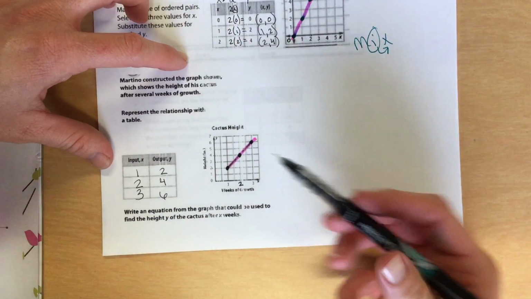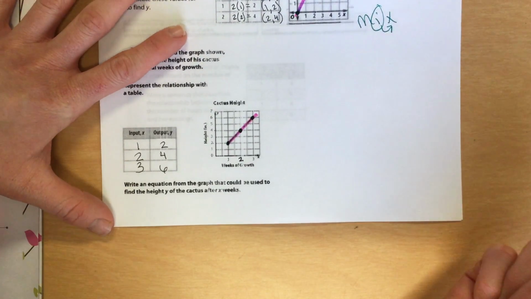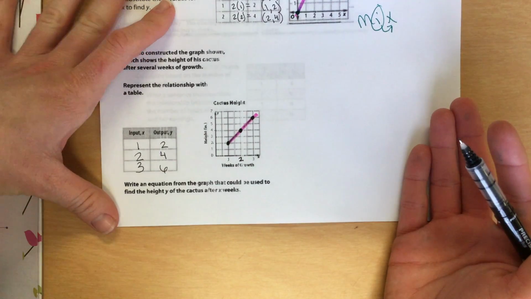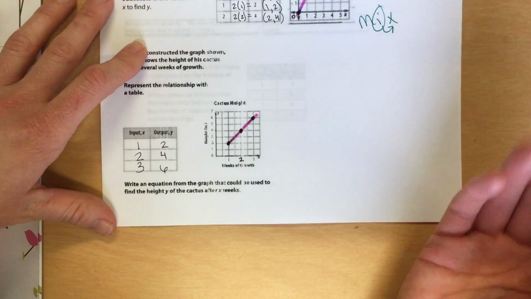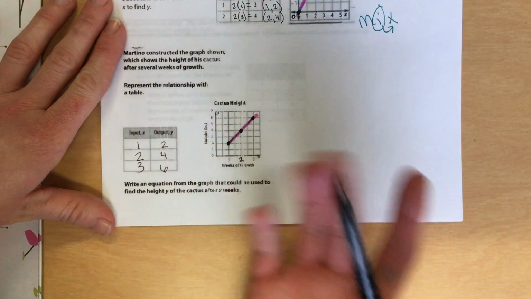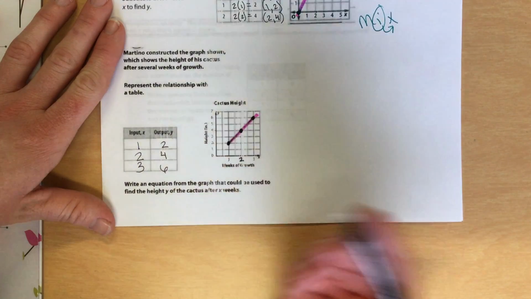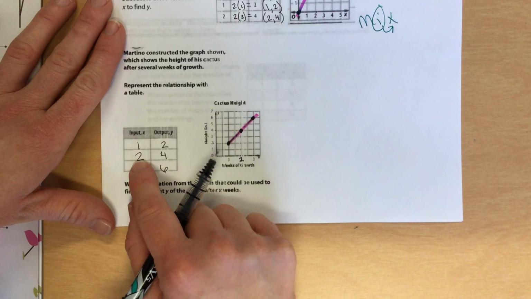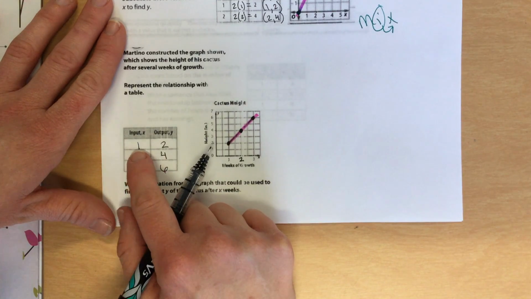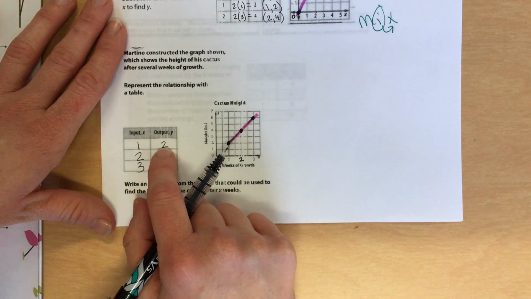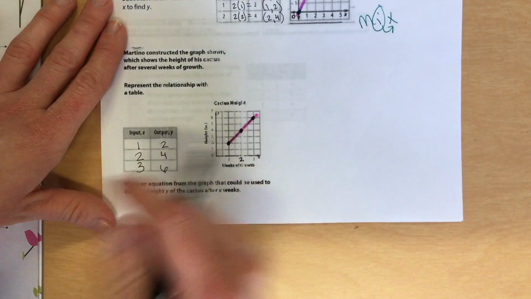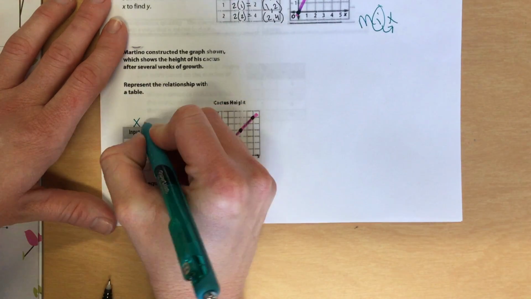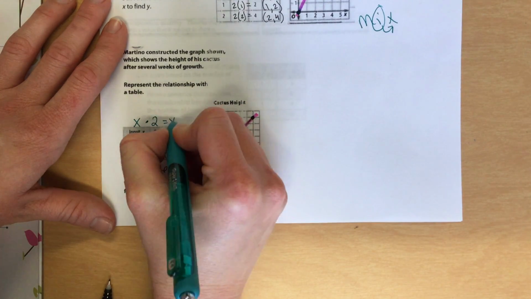Okay, so all we did was we took the ordered pairs from our line and filled out our table. Last, it says write an equation from the graph that could be used to find the height y of the cactus after x weeks. So they're asking us to identify our pattern again. How are we going from x to y? Okay, well, I know 1 plus 1 will give me 2, but 2 plus 1 gives me 3, so that can't be our relationship. Well, what about 1 times 2? 1 times 2 is 2, that works. 2 times 2 is 4, 3 times 2 is 6. Okay, so we found our rule. We're saying that we're taking our x times 2 to equal our y.